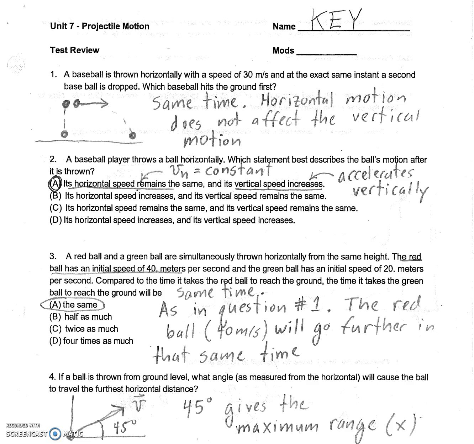acceleration due to gravity. So when we look at our combinations, A is going to be our choice because the horizontal speed remains the same. There's nothing slowing it down or speeding it up in the horizontal direction. And the vertical speed will increase because it's accelerating due to gravity.